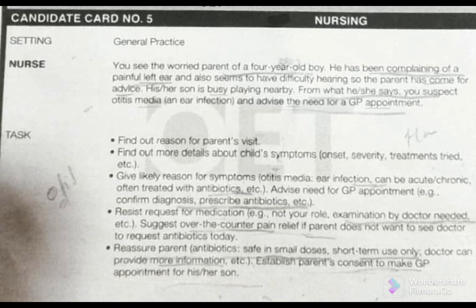Then the mother is somewhat reluctant to go to the GP, and she states, actually sister, if you know what is wrong with my baby, could you please give me some medications so that it will be easy for me.